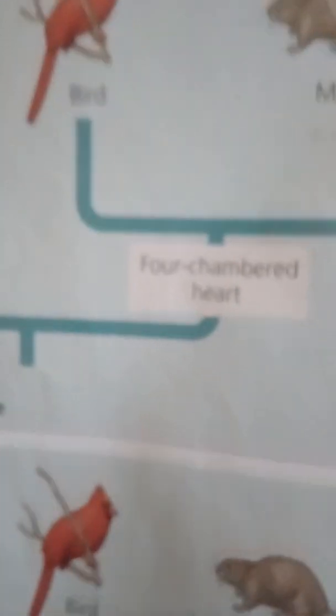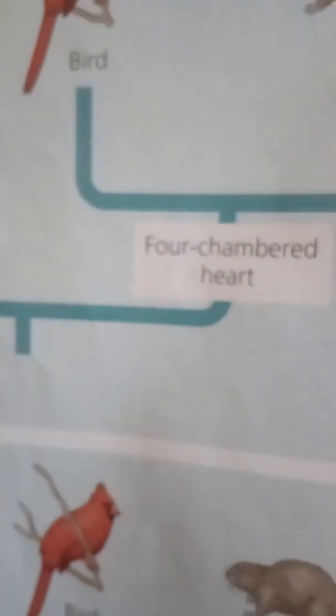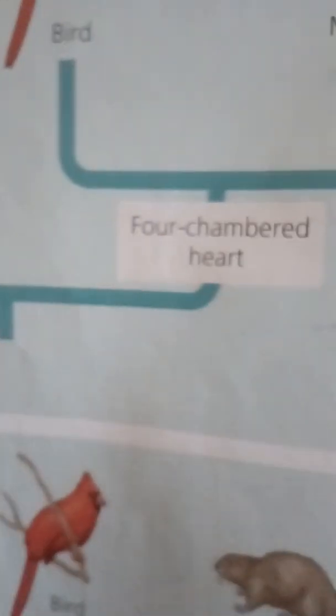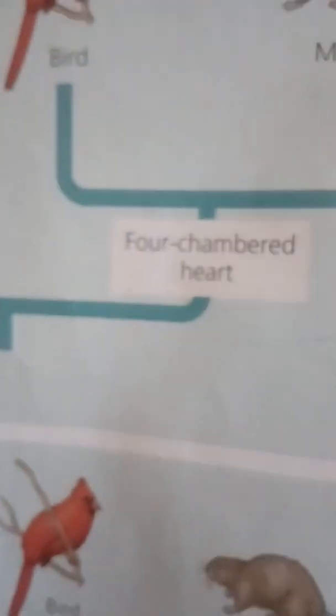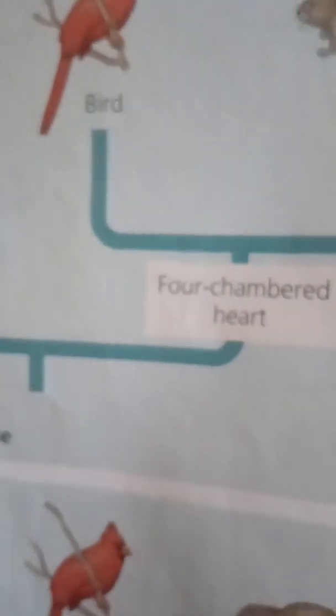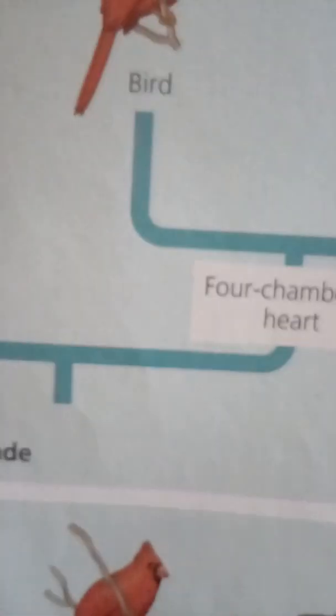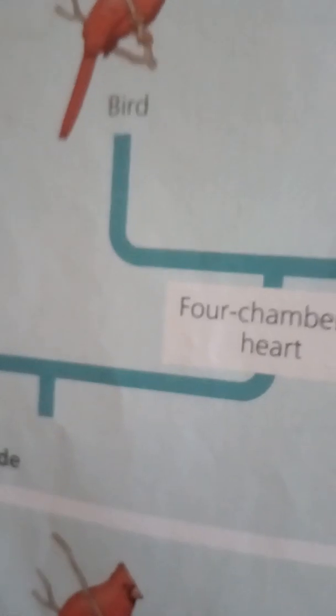However, abundant evidence indicates that birds are more closely related to lizards, snakes, and turtles than they are to mammals. Thus, the 4-chambered heart appears to have evolved independently in birds and mammals. Indeed, studies have shown that the 4-chambered hearts of birds and mammals develop differently, which supports the hypothesis that they evolved independently.